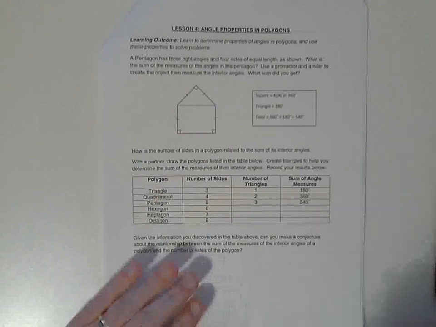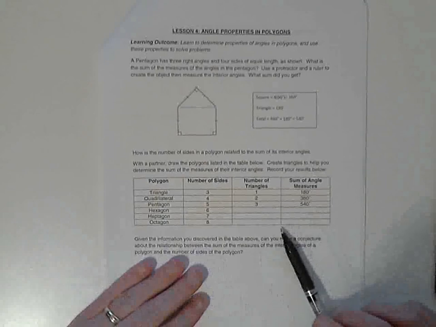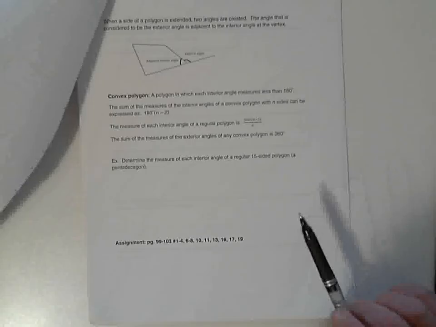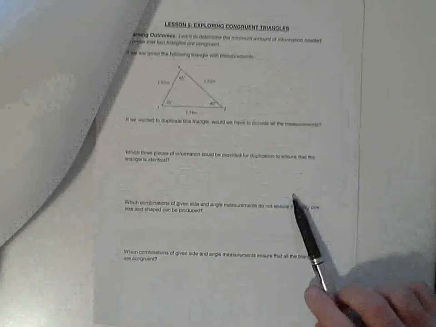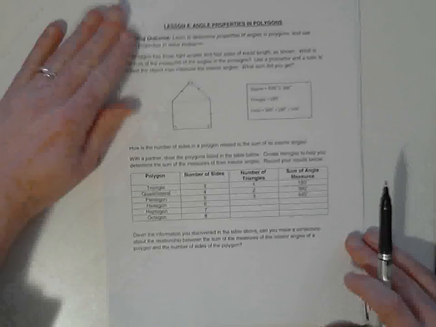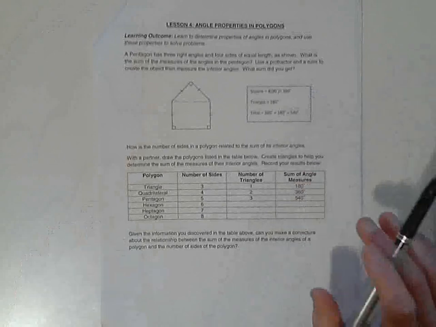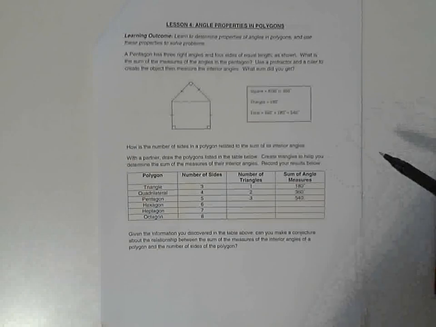And keeping with that tradition, there's 2 new rules in this section about larger polygons and angles, and then we're going to get into congruent triangles eventually, and there's 2 lessons on congruent triangles. So make sure you are practicing enough. Okay, so let's learn the new rule. This one should be fairly intuitive once you figure it out. Learning outcome, we're going to determine how properties of angles and polygons work, and we're going to use these to solve some problems.